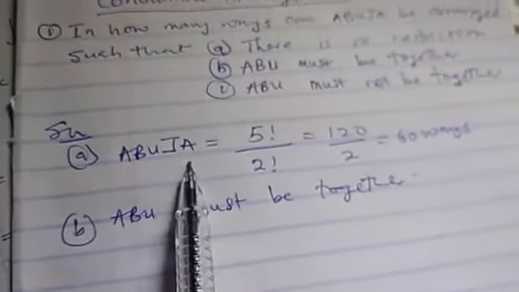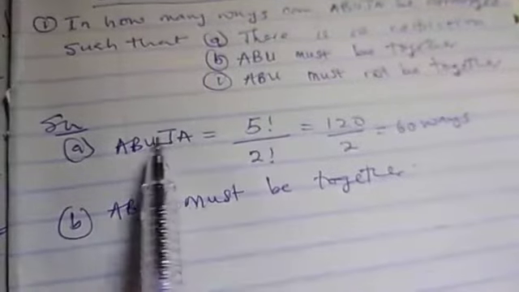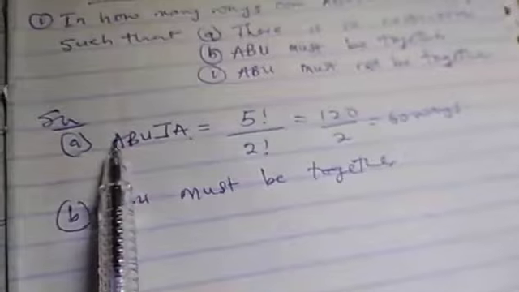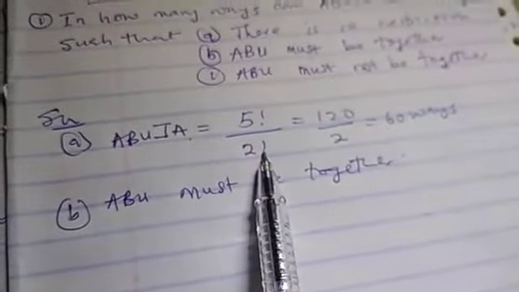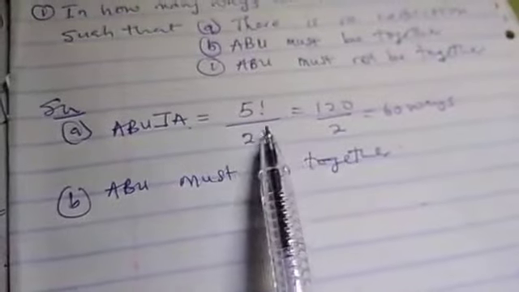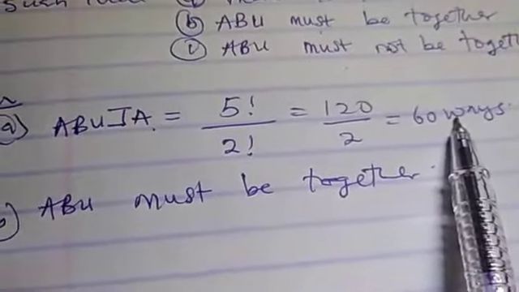Now, for the first one, we want to arrange the word Abuja. It will just be normal. I'll count the letters there, which is 5 factorial. A occurred twice. That is 2 factorial. 5 factorial is 120. 2 factorial is 2. And that will give me 60 ways.